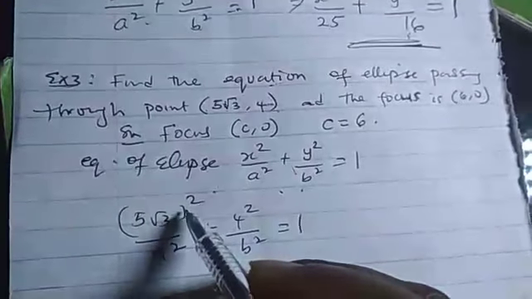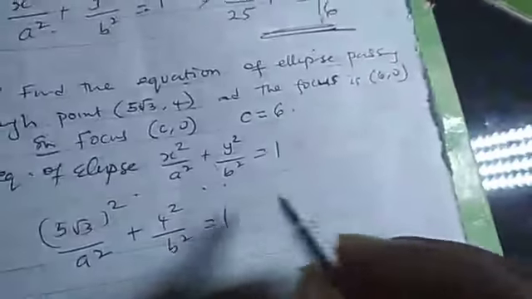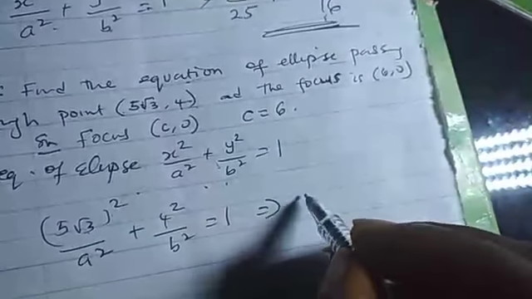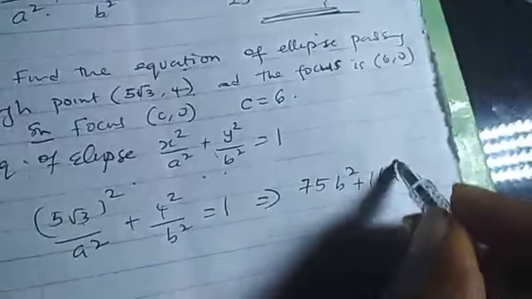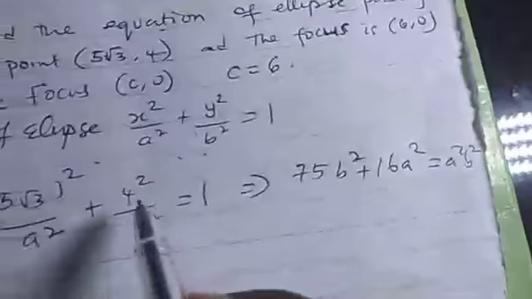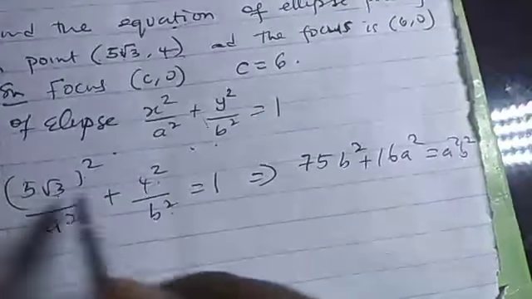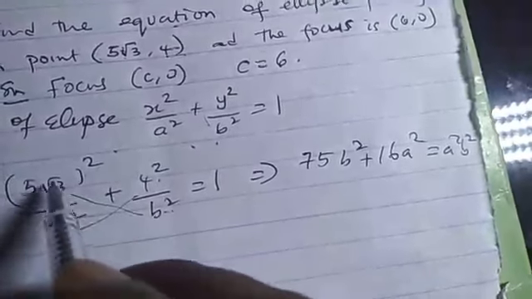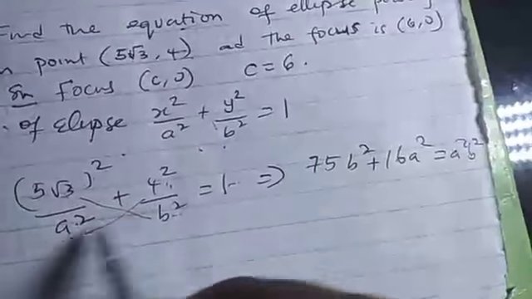Now we know that 5 square is 25. Root 3 square is ordinary 3. So 25 times 3 will give me 75. And if we cross multiply, this one should give me 75 b square plus 16 a square equal to a square b square, because 4 square is 16. We are cross multiplying like this: b square times this plus a square times this is equal to a square b square times 1.